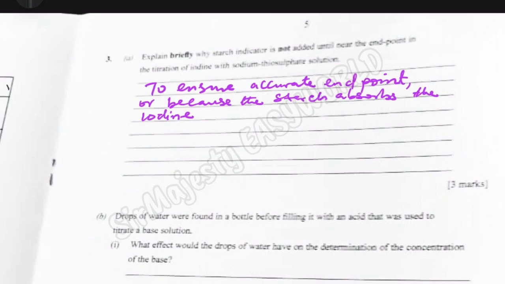sodium thiosulfate. The iodine should react with the sodium thiosulfate, but if you add starch in the beginning, most of the iodine will be taken away by the starch to form a complex, which is a blue-black complex. That's the color you get when iodine comes in contact with starch. So the starch is used to absorb iodine. So if you add it earlier, most of the iodine will no more react with sodium thiosulfate, leading to error in the endpoint.